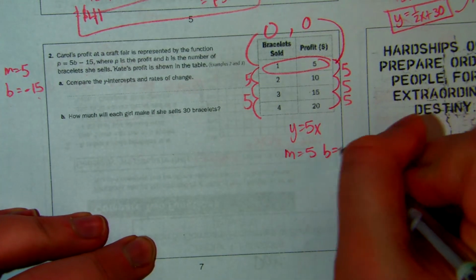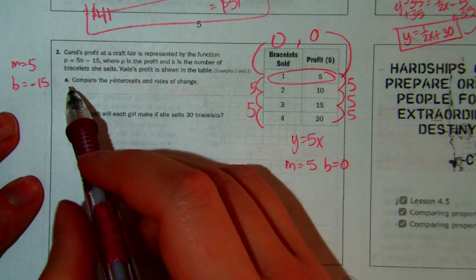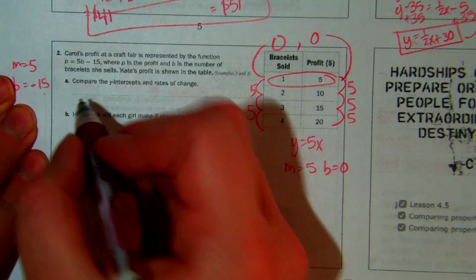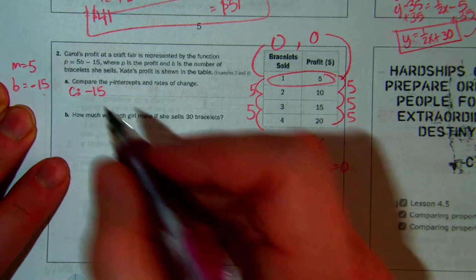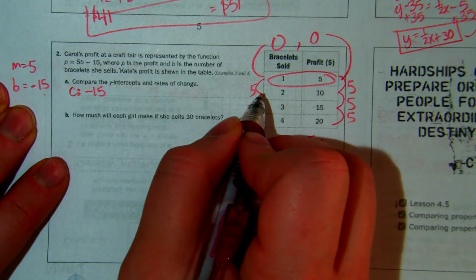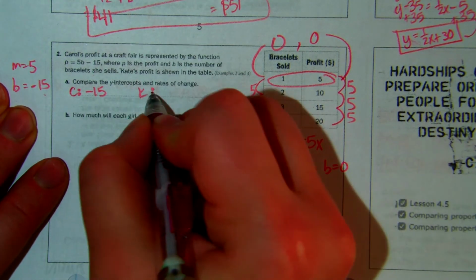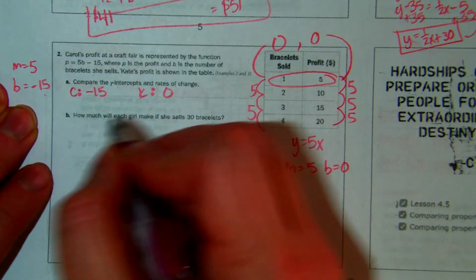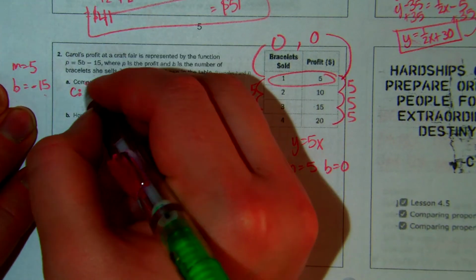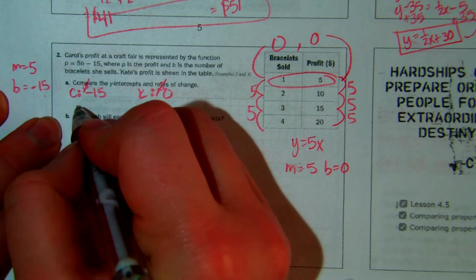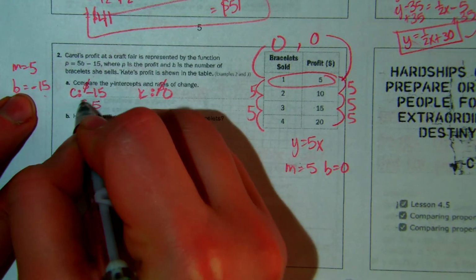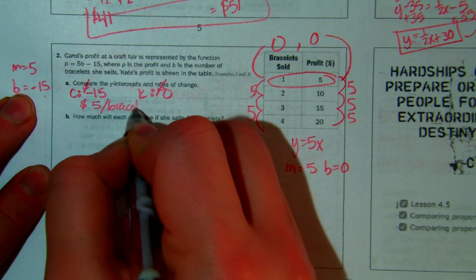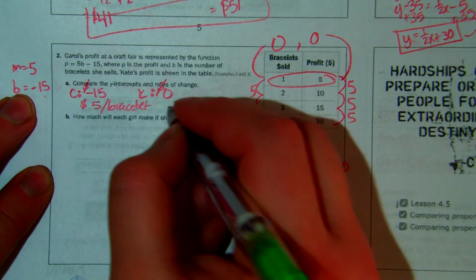Her m is 5, and her b is 0. She starts at $0. Compare the y-intercepts. For Carol, -15. For, who's this one? Kate, it's 0. That'd be -$15 and $0. For their m, for Carol, it would be $5 per bracelet, and that's also for Kate, so I'm just going to write an arrow.